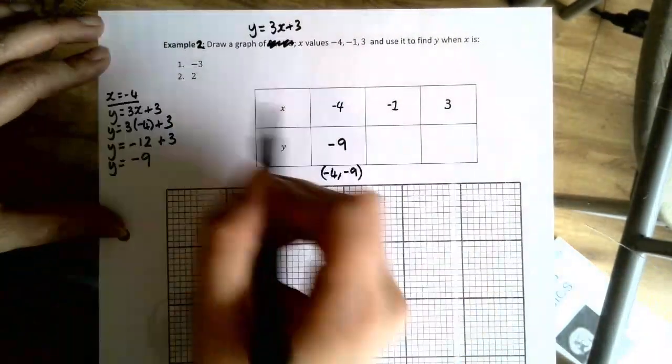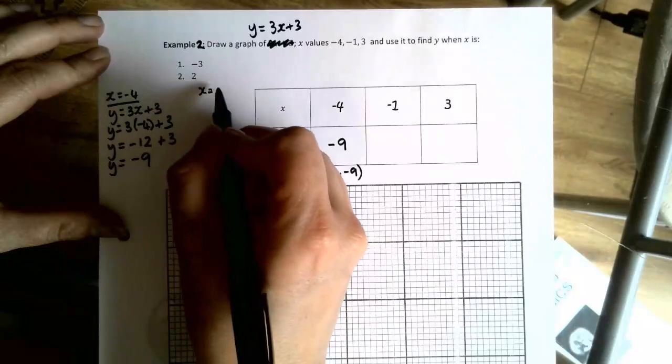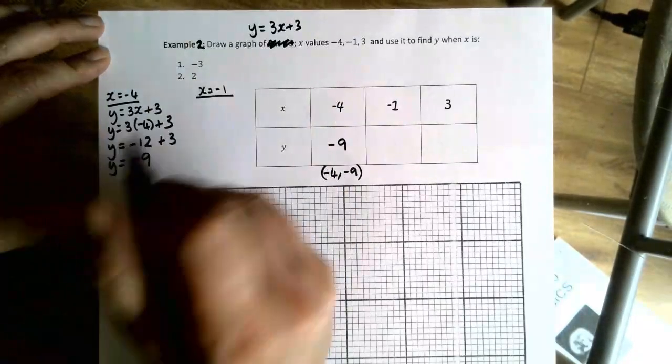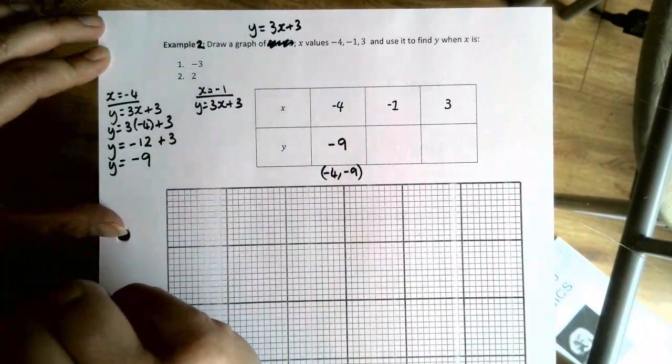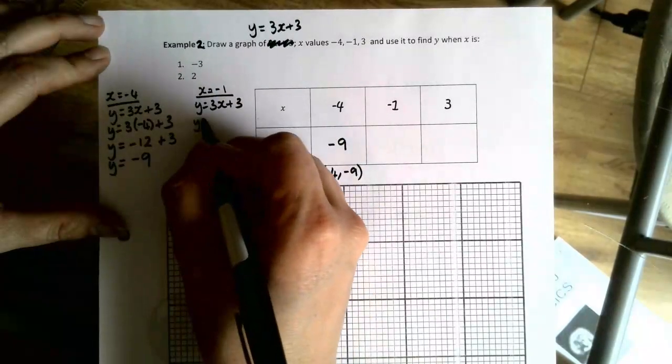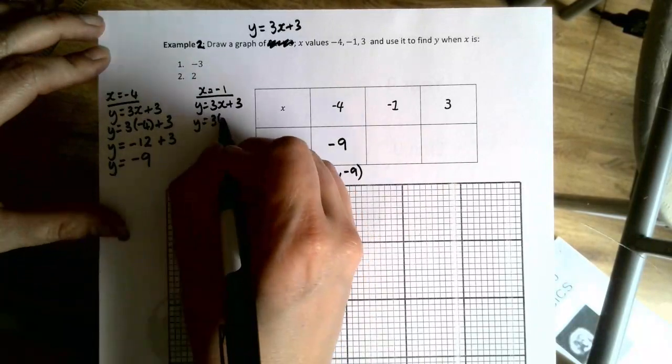Right, next, whenever x is minus 1, our line is still y equals 3x plus 3. We substitute in for x, so y is 3 times minus 1 for x this time.